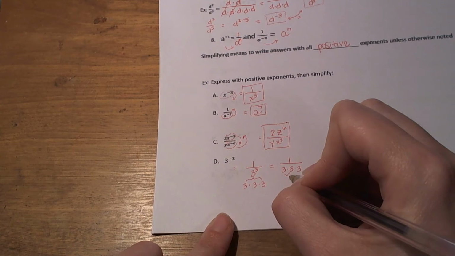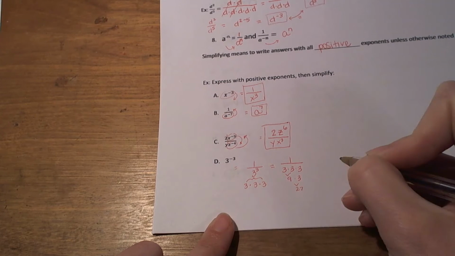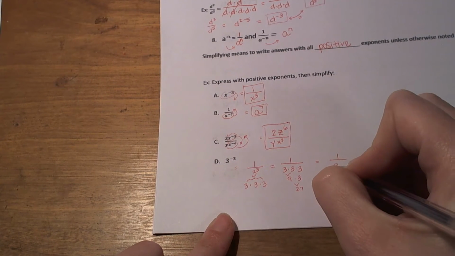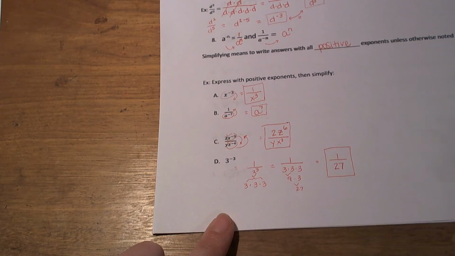So 3 times 3 is 9, times another 3 is 27. But remember, that's on the bottom of our fraction. So your final answer is 1 over 27.